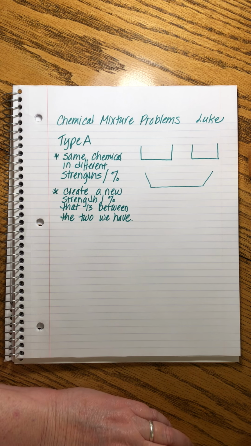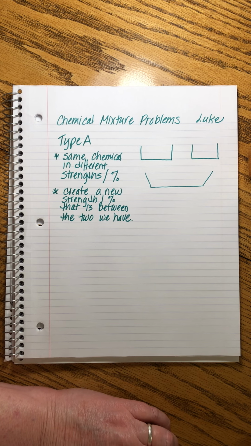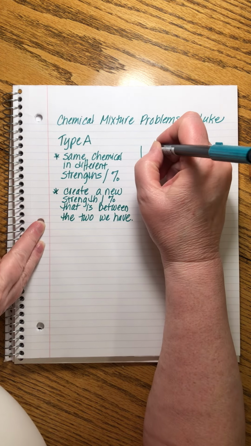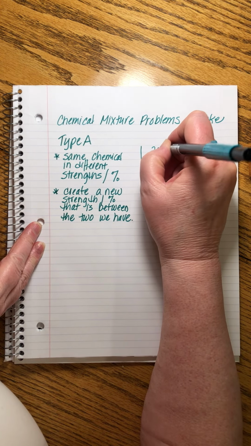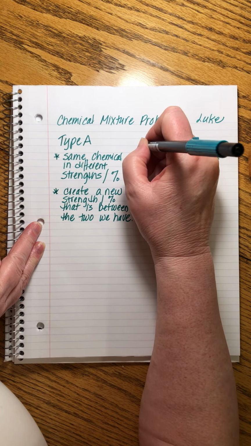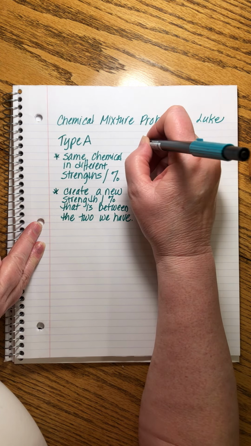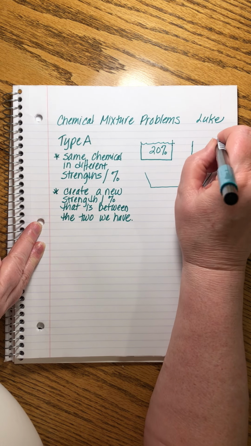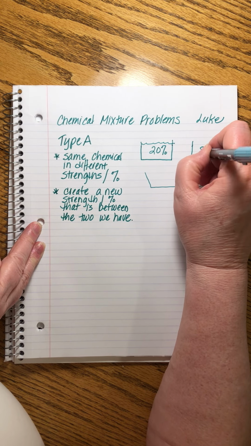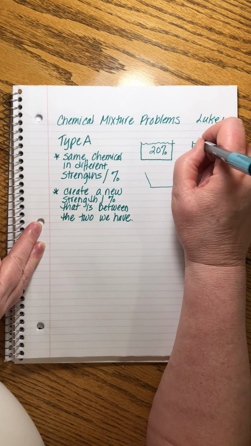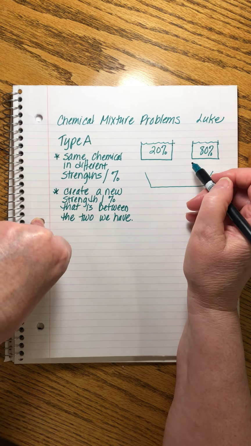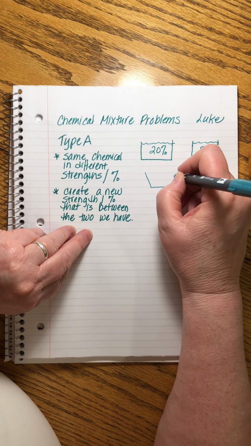Okay, we're trying to find a mixture. It was necessary to mix a quantity of 20% alcohol with 80% alcohol. So this is 20% in this container. And I'll tell you what, these problems don't make me happy unless I draw the water line at the top. And the other beaker has 80%. One's kind of low, one's kind of high. And we're trying to create 56%.